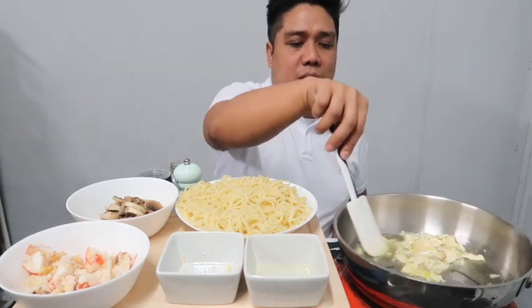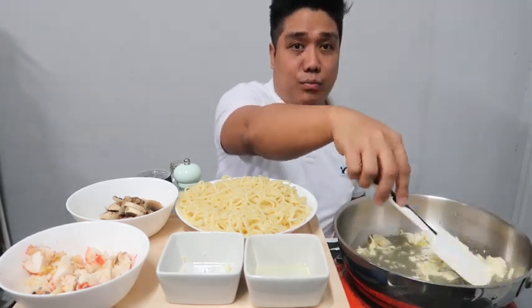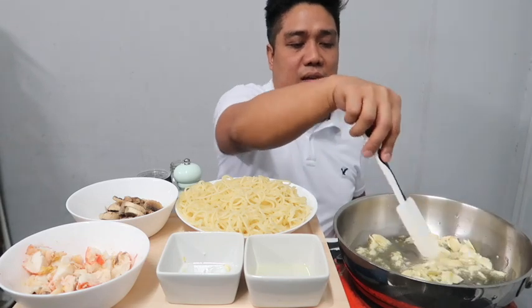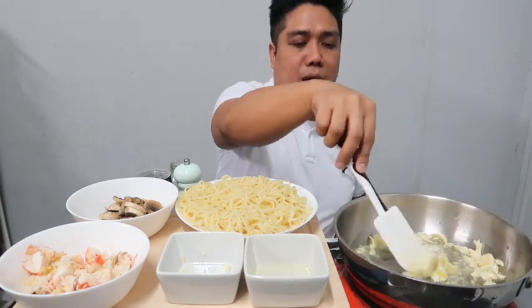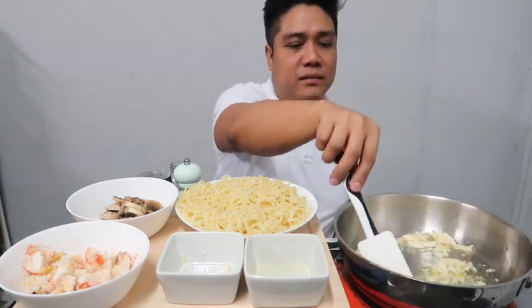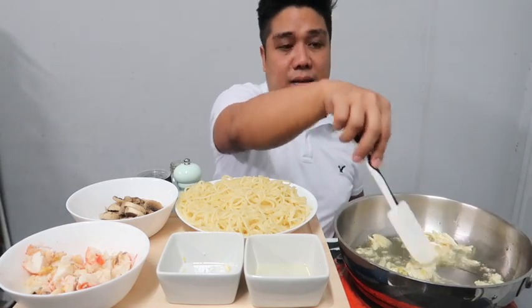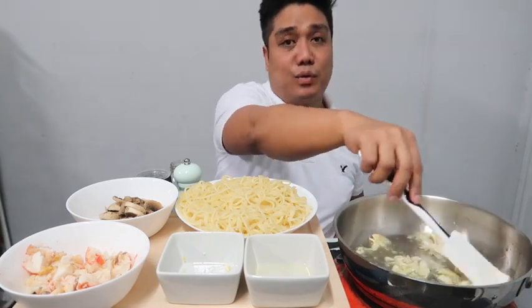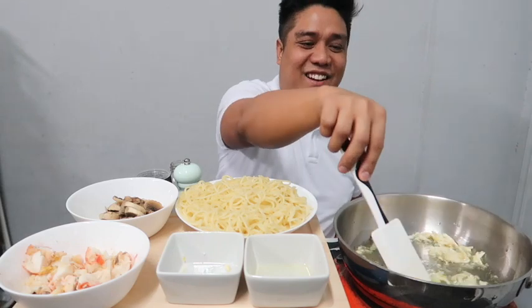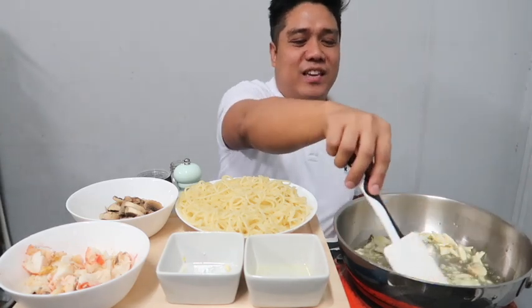Bawang daw dapat binubuhos or sinusugatan. Parang puso natin, minsan kailangan masugatan para mas lalong matutong magmahal. Ganun. Drama. So, yan.